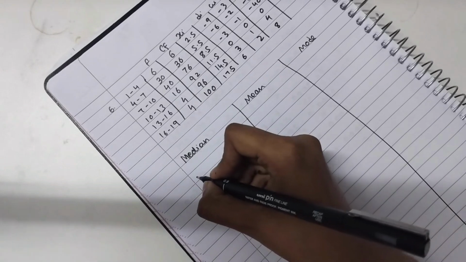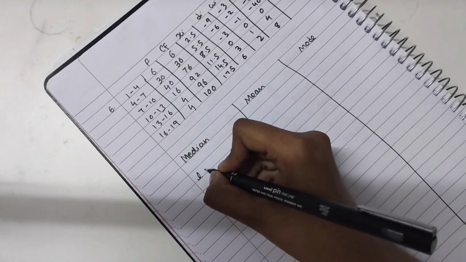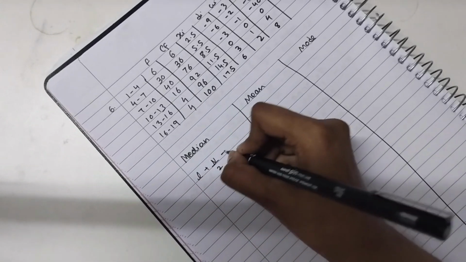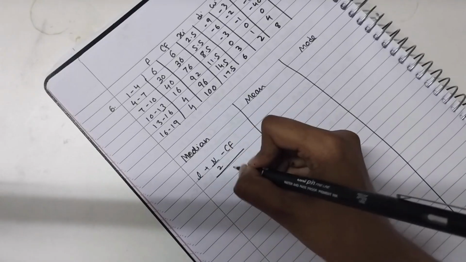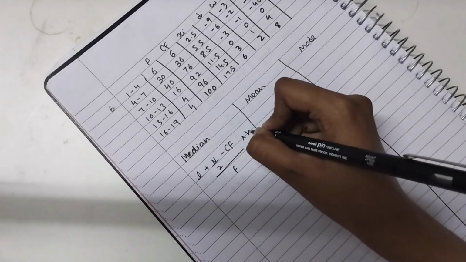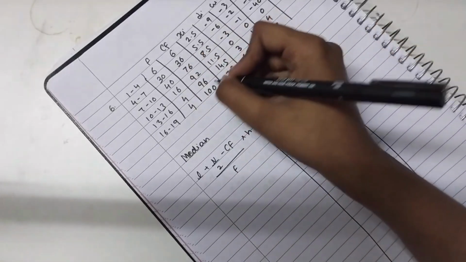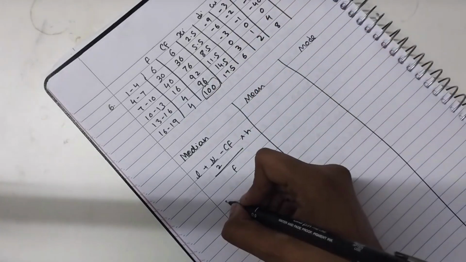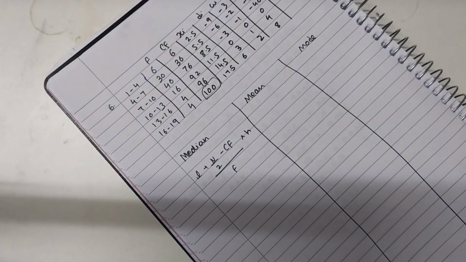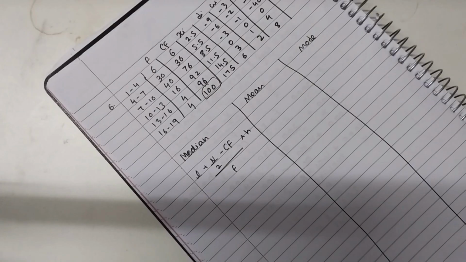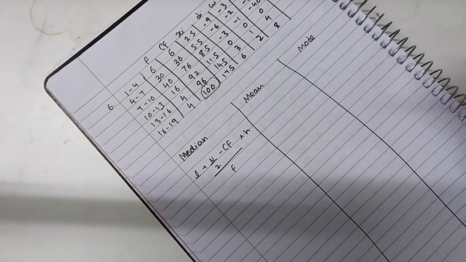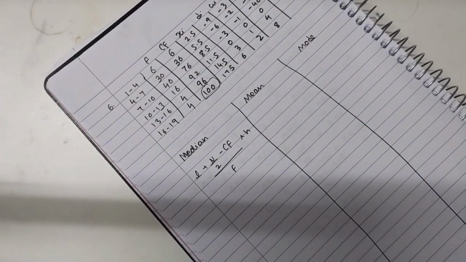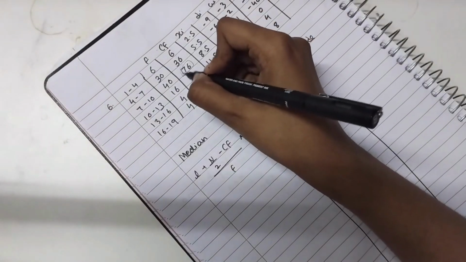So in order to find the median, we need to know the lower limit of the median class plus n by 2 minus the cumulative frequency divided by the frequency times the class height. n by 2 would be 100 divided by 2, which is 50. So we need to find the value in the CF column which is closer to 50 but not less than 50. That value would be 76.